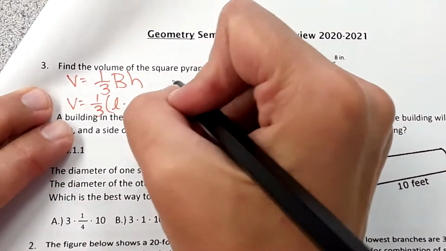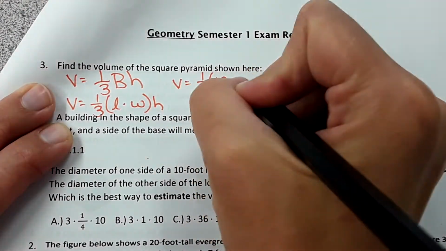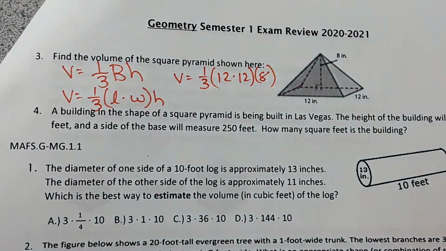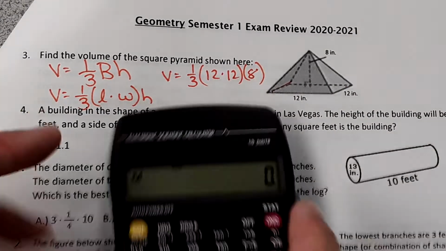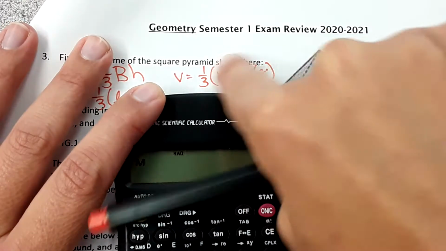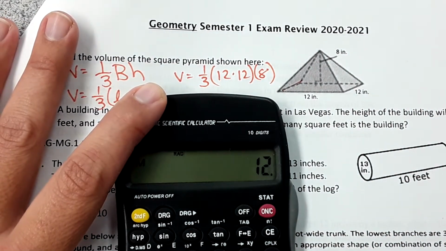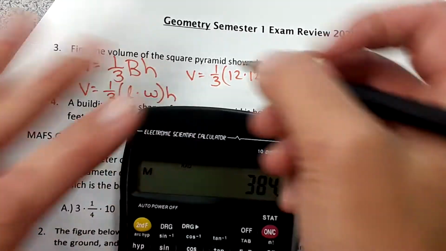And then I'm going to plug the numbers in. The square is 12 by 12, and the height is 8. Once you get to this point, it's all multiplication. You can multiply in any order. Some people prefer, instead of multiplying by 1/3, just divide by 3 at the end, which is the same thing. So you can do 12 times 12 times 8, and then divide by 3 to get the answer.